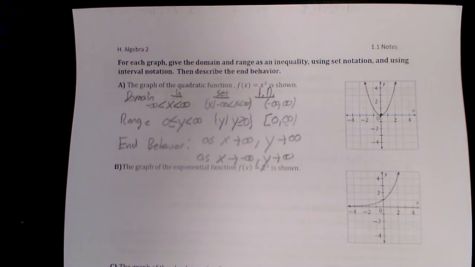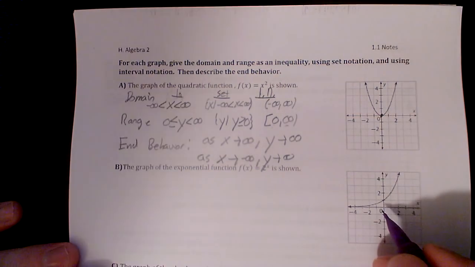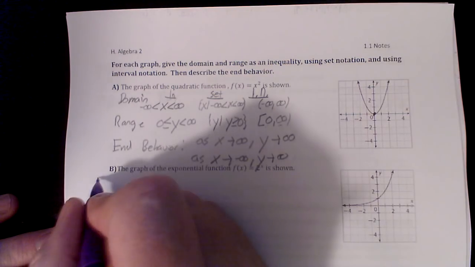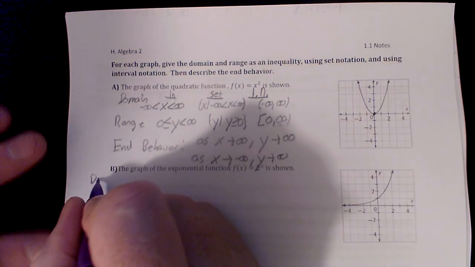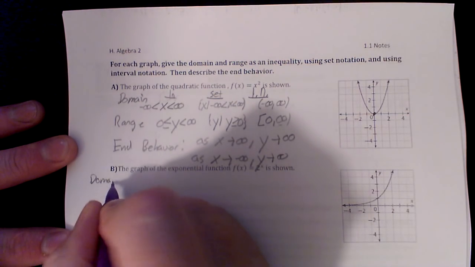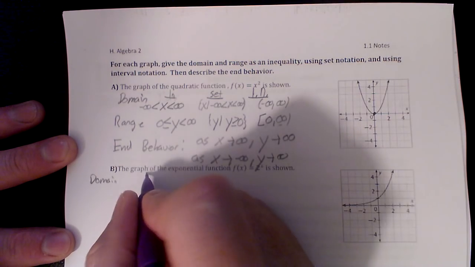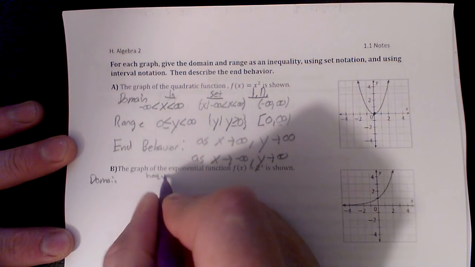All right, I'm going to hit a couple more. Let's do this guy right here. Okay, so I'll just write the precursors, domain. We'll do inequality.